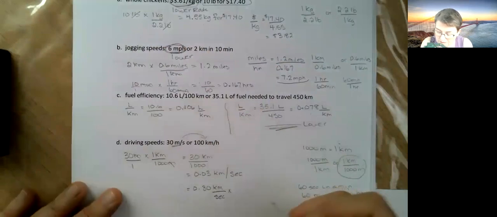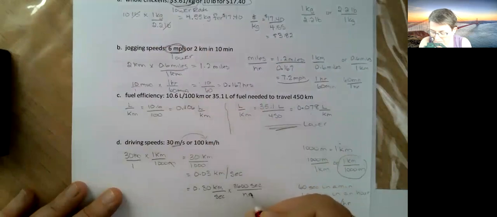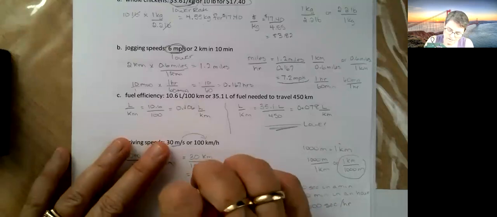Gotta erase what I just finished writing. 3,600 seconds per hour. Now, if we do the multiplication, my seconds are going to cancel, and I'm going to end up with kilometers per hour left. And I'm going to have 0. Oops. I lost a 0 there.